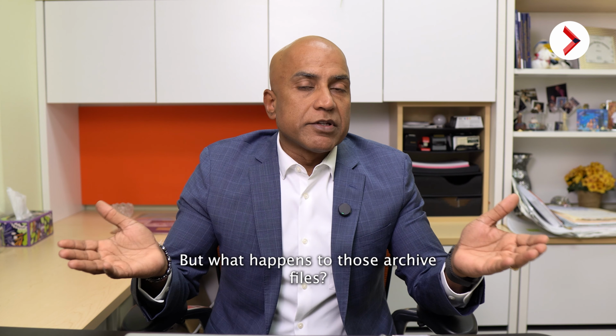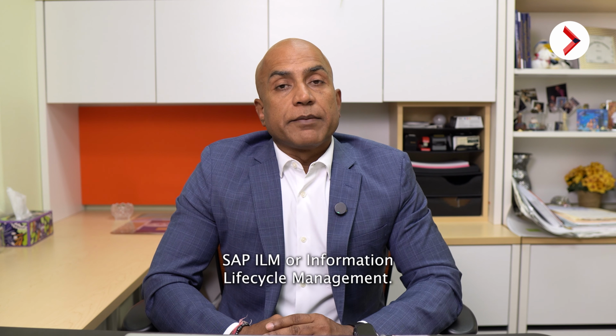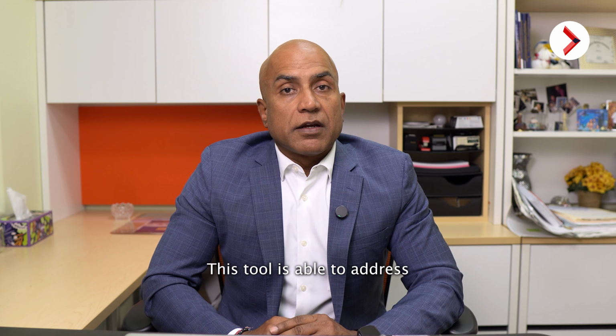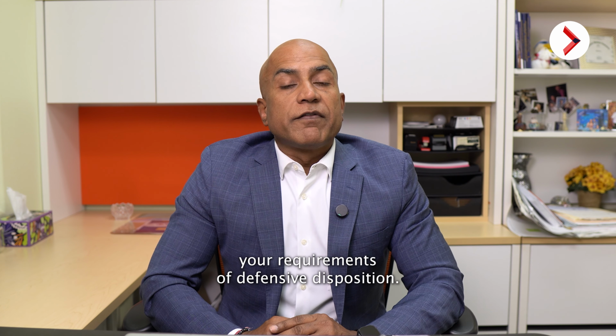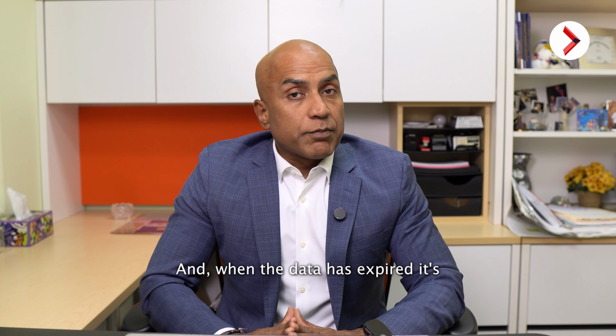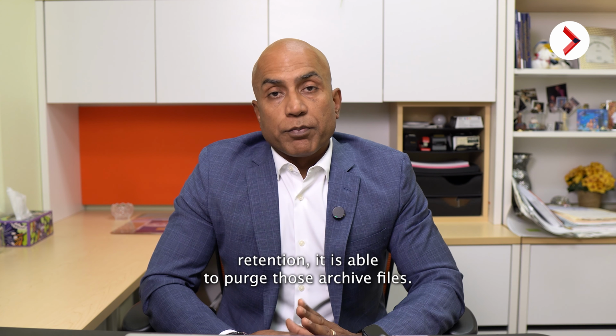But what happens to those archive files? Those archive files have to be disposed of sometime based on organizational retention policies. So for that, SAP came up with the tool called SAP ILM, or SAP's Information Lifecycle Management. This tool is able to address your requirements of defensible disposition, and when the data has expired its retention, it is able to purge those archive files.